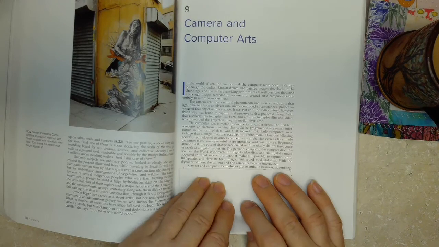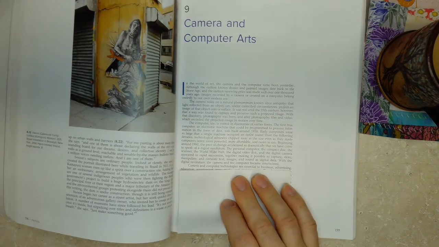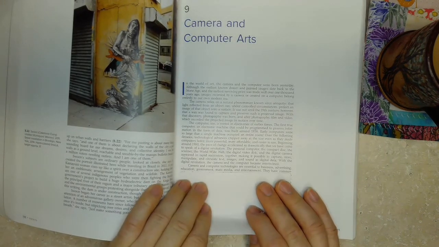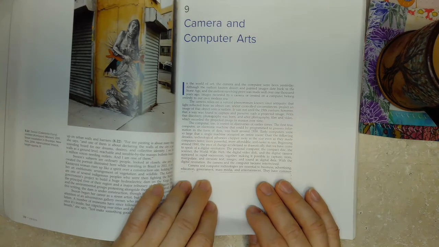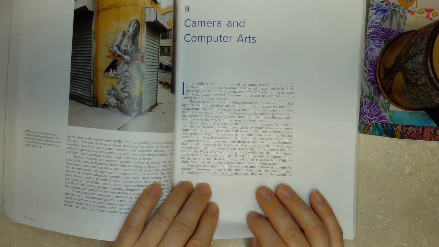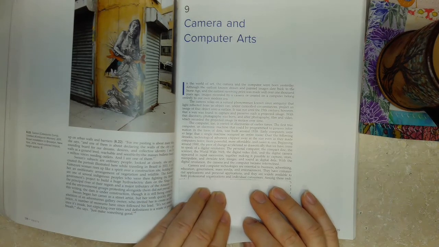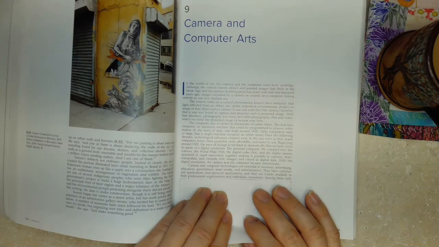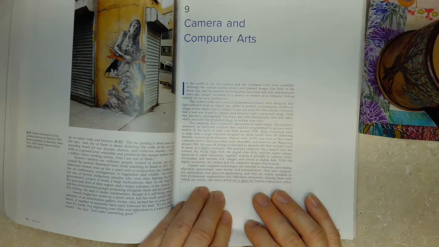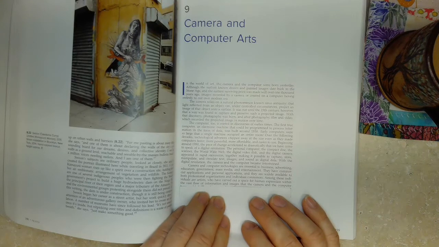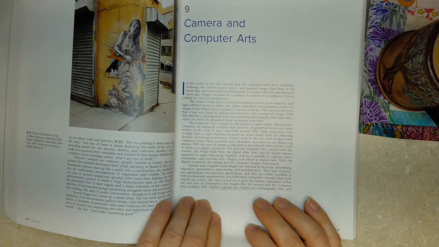Camera and computer technologies are essential to businesses, advertising, education, government, mass media, and entertainment. They have commercial applications and personal applications, and they are widely available to both professional organizations and individual consumers. Among these individuals are artists who have carved out a space for human expression within the vast flow of information and images that the camera and the computer have enabled.